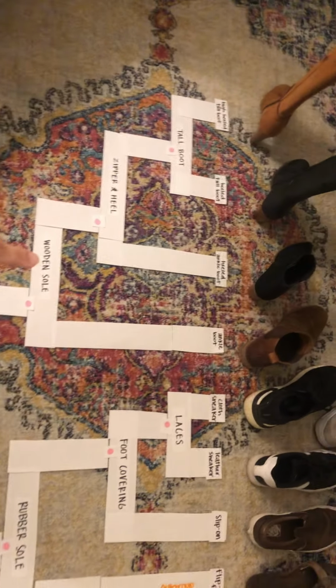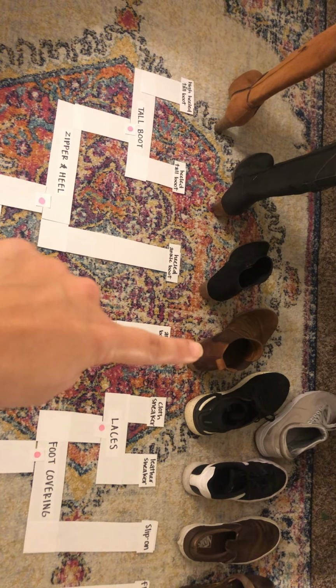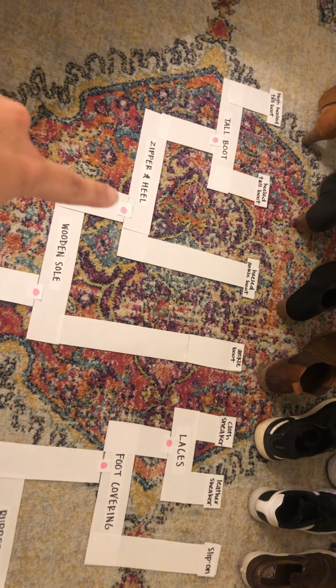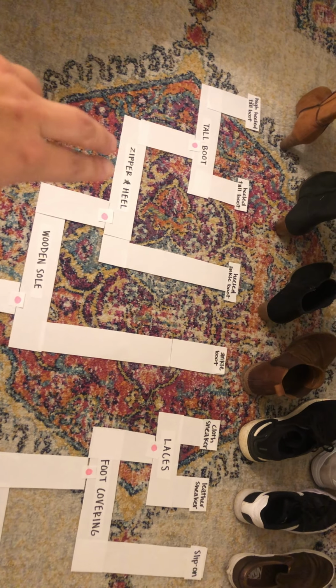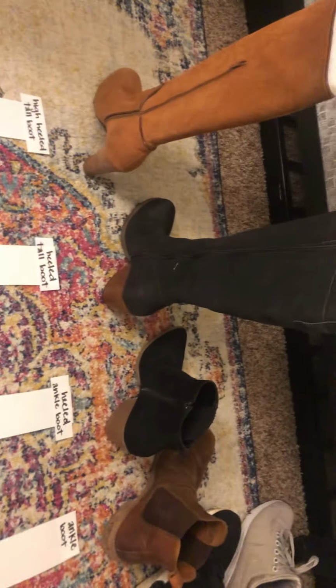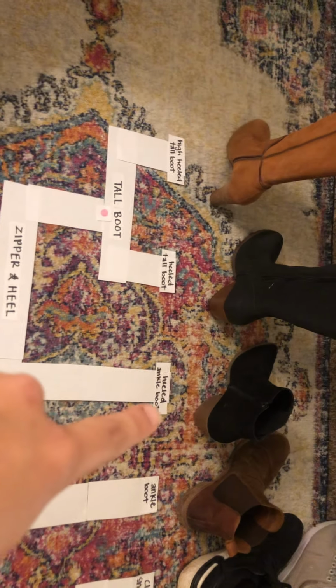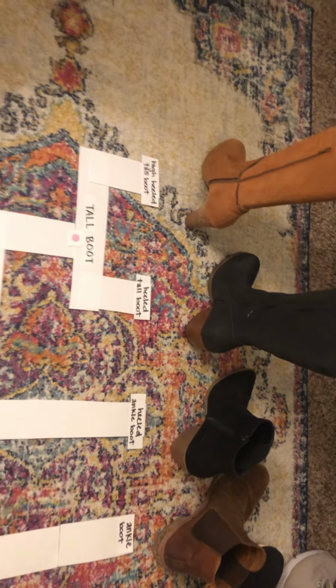Okay, so back all the way up, now we're going to take this branch, which is the wooden sole branch. Leading off of that, you have an ankle boot. Going back to that most common ancestor, it breaks off to a zipper and a heel. So each of these boots now have a zipper and a heel. But this stops there, so it just stops at the heeled ankle boot.